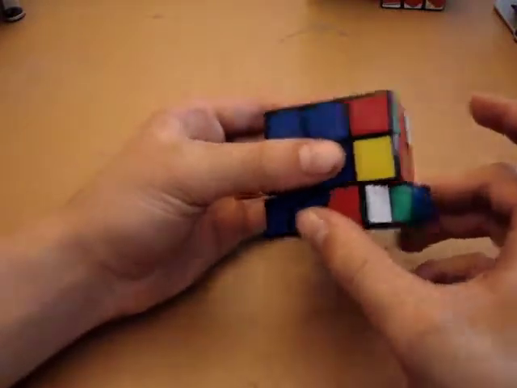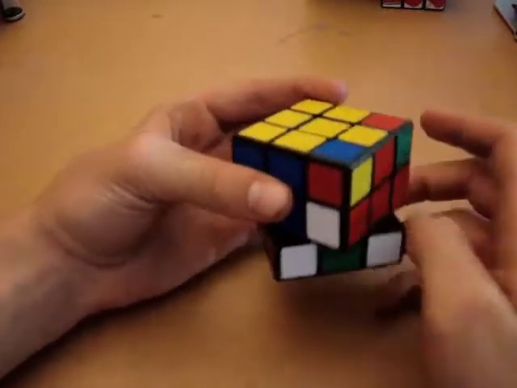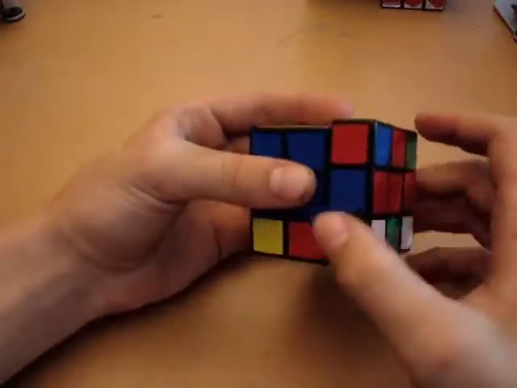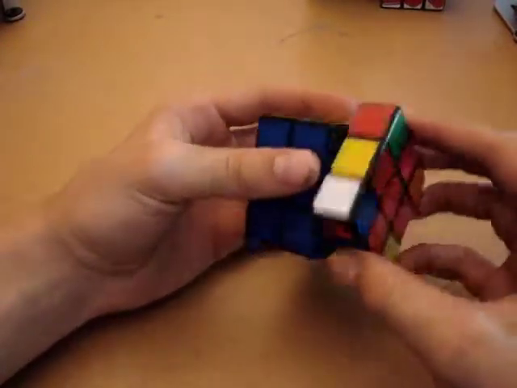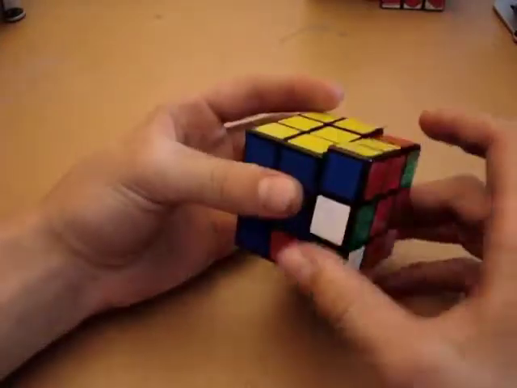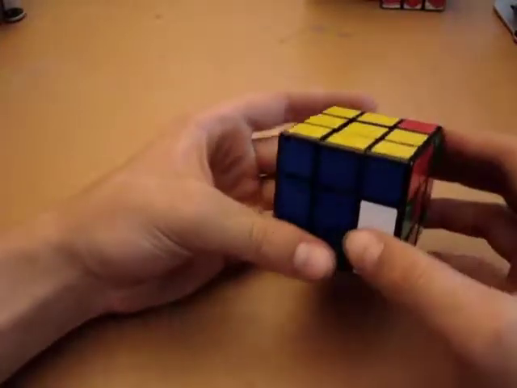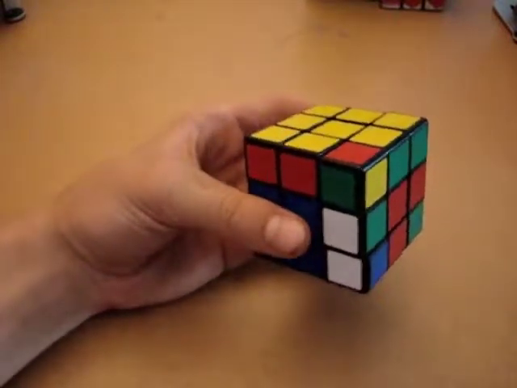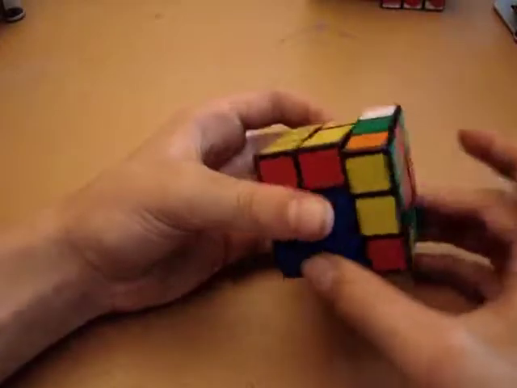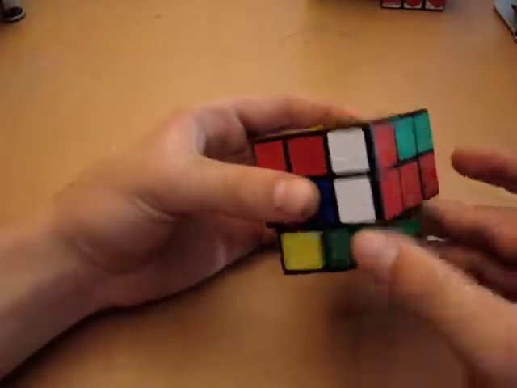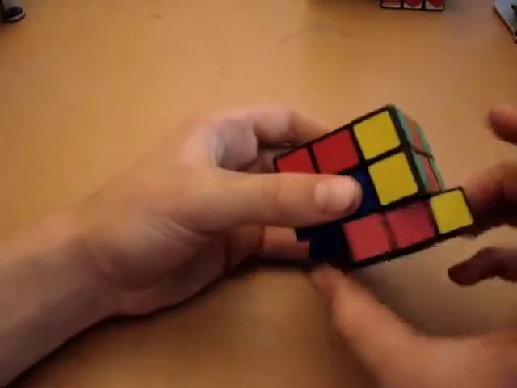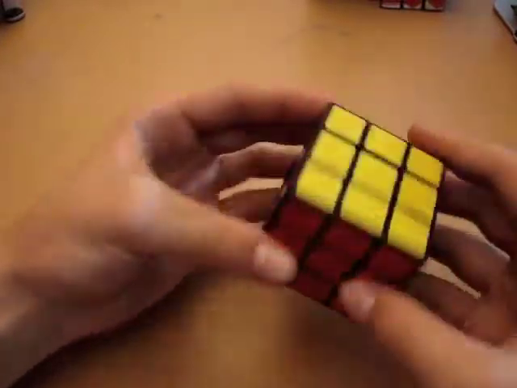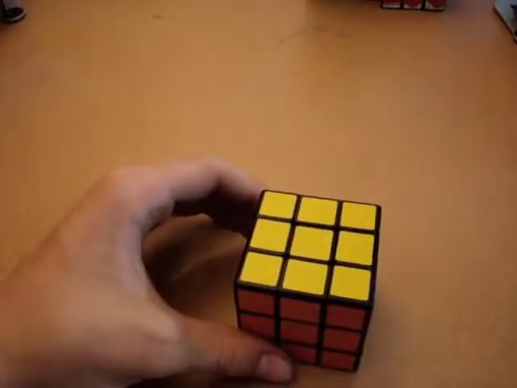So right inverted, right, down. You'll see it rotated it once. Right inverted, right, down. And one more should do it. Right inverted, right, down. So now that we have this, you rotate the top layer until you get to your next one, and then you repeat. Right inverted, right, down, right inverted, right, down. And then you just rotate the top layer until you have a solved Rubik's Cube.